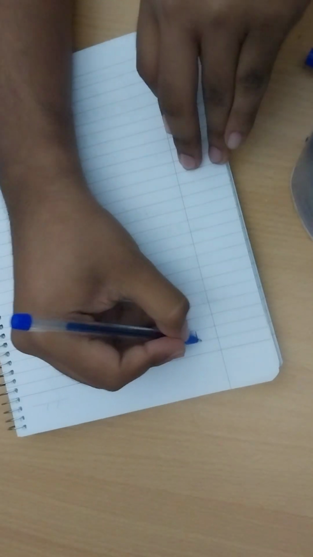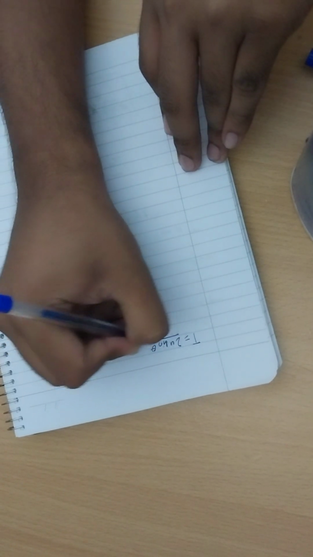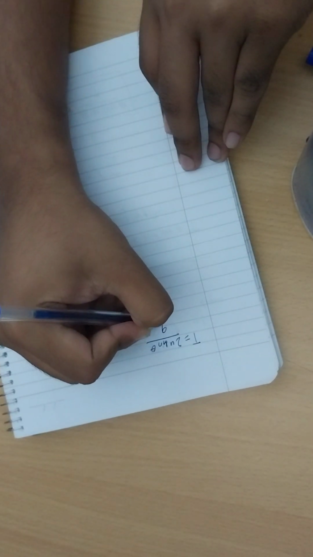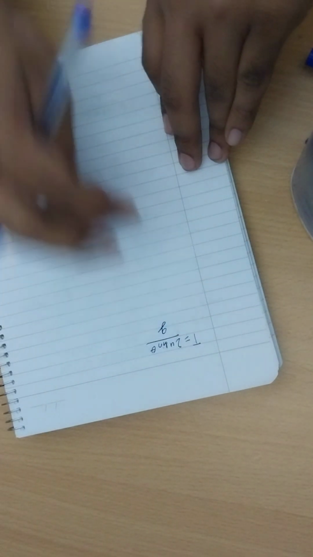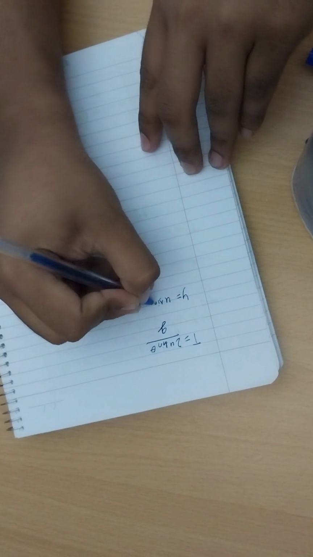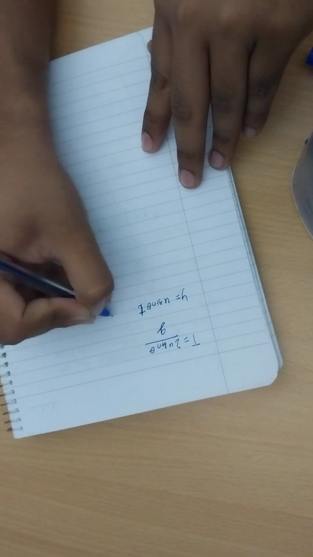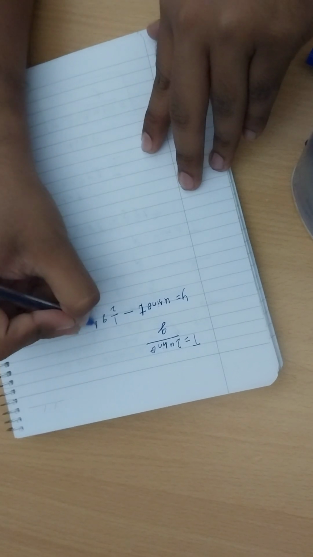Now let us note it down once again here, t equals twice u sine theta upon g. Now remember that y equation, y equal to u sine theta t minus half g t square.